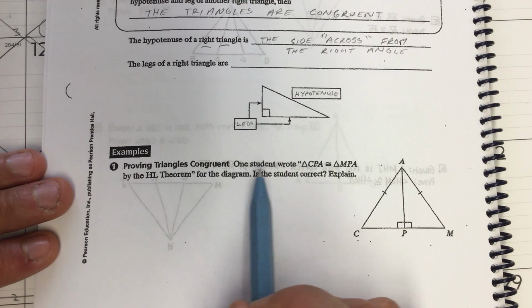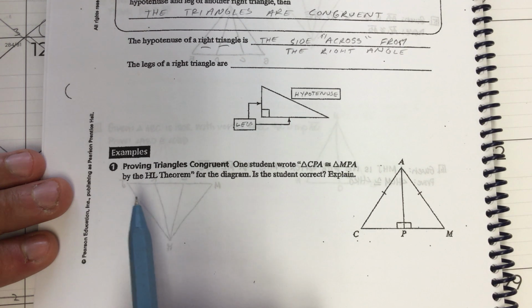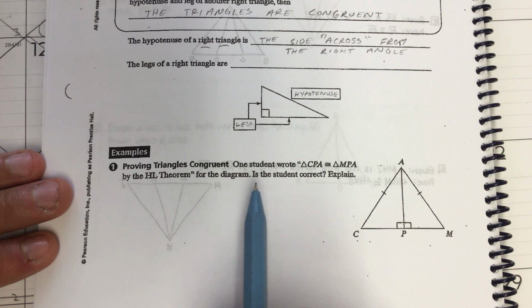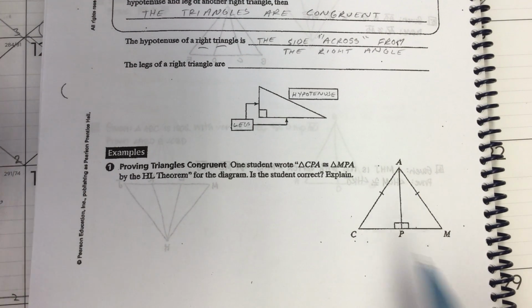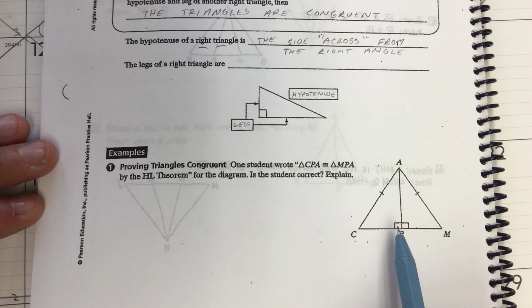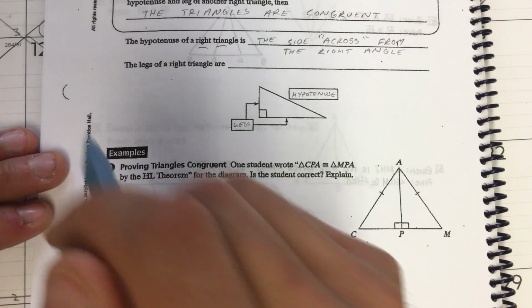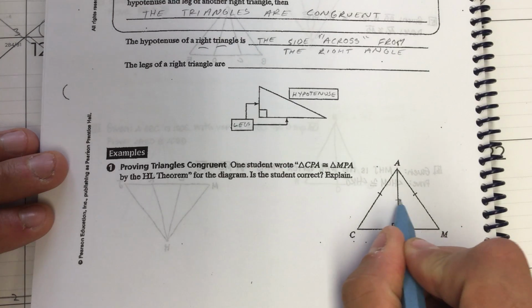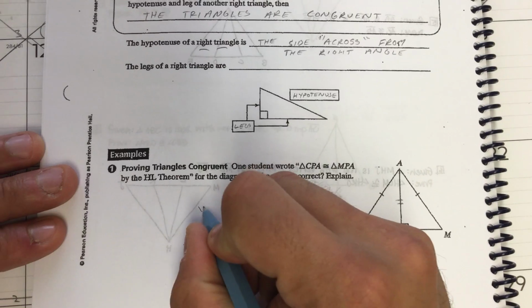Proving triangles congruent. One student wrote that triangle CPA and triangle MPA are congruent by the hypotenuse leg theorem for the diagram. Is the student correct? Explain. Well, look, this isn't a glorified proof, but we have right triangles. This is a right angle, that's a right angle. We're given that from our diagram. And then right here, this is reflexive. AP is reflexive.